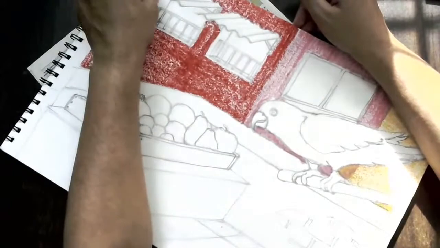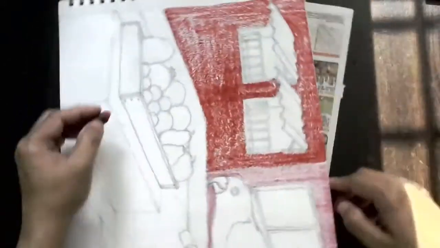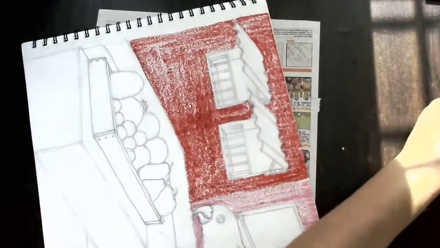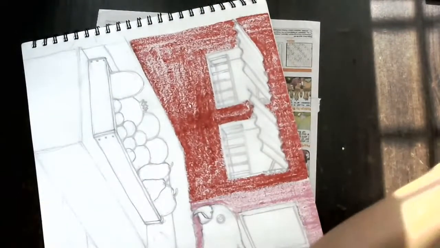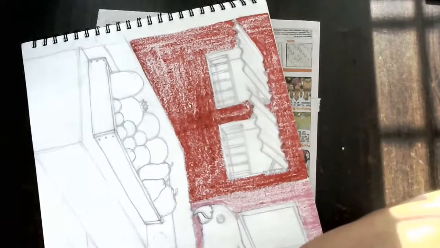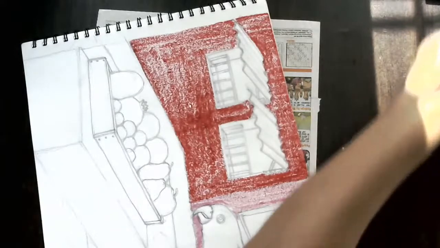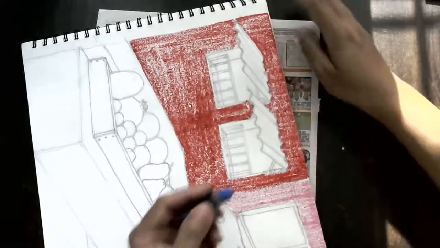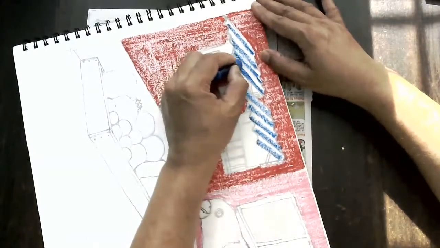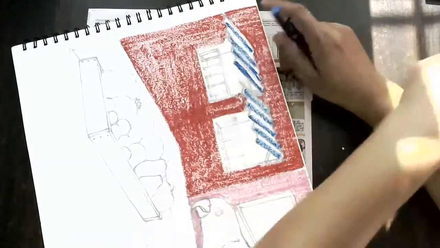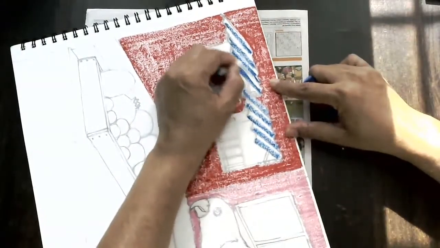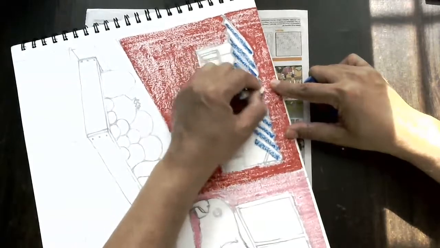Okay. So like this, the roof portions, you can again hold it a little vertical like this. Okay, and then take Siberian blue and a little bit of light blue, or a piece of white also will do. Okay, so let's do a little bit of white color here.